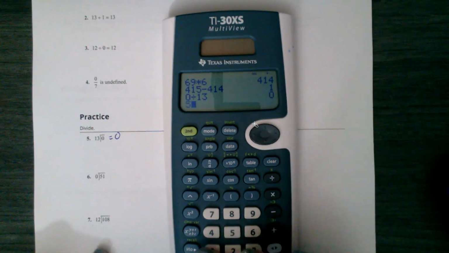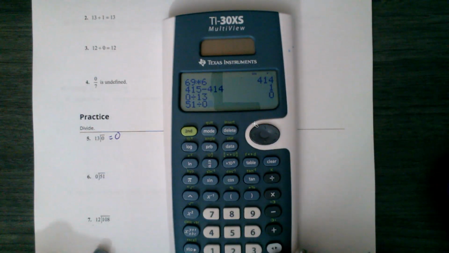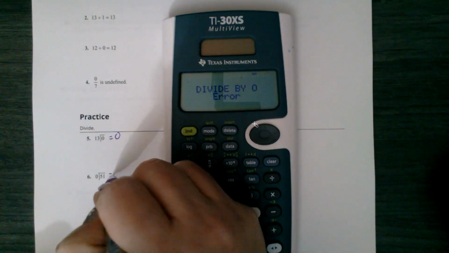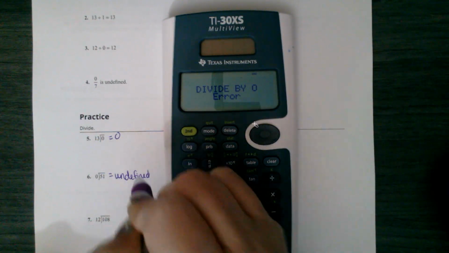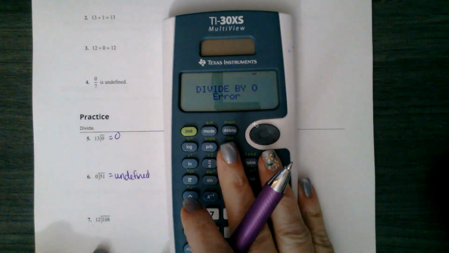If I put in 51 divided by 0, I get an error because you can't divide by 0. This is when it's undefined. Remember, you can't divide by 0.